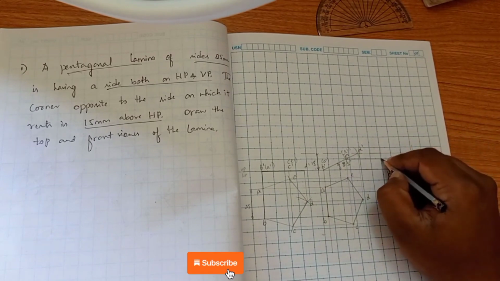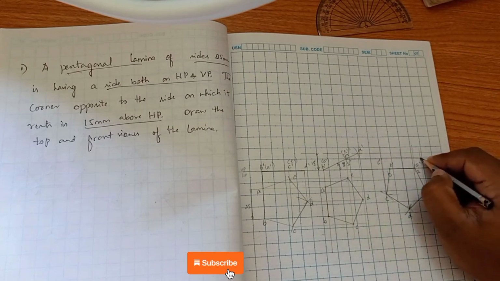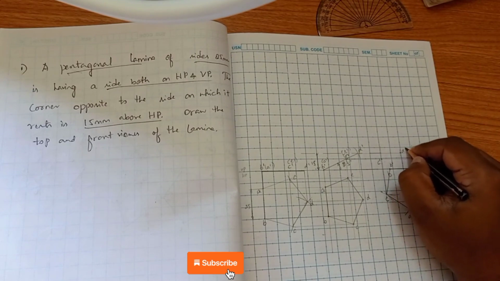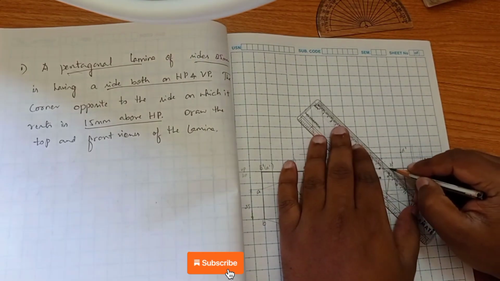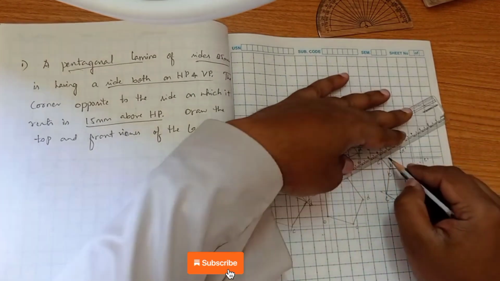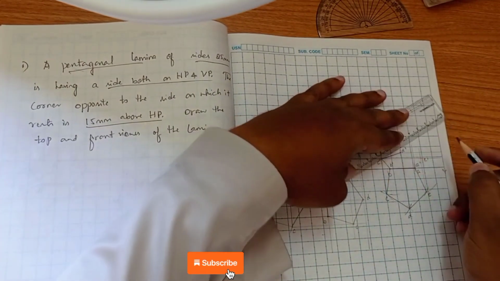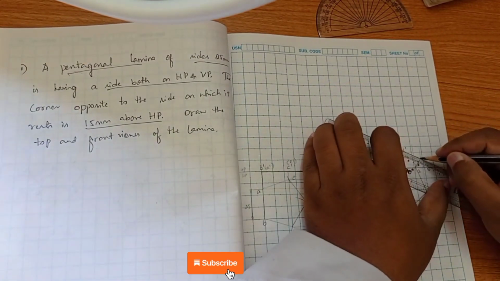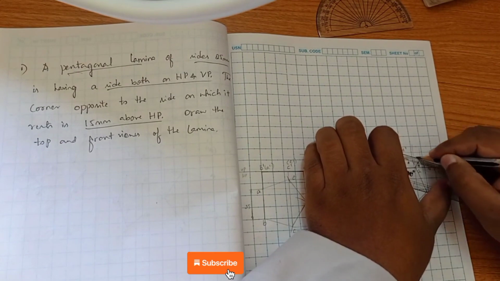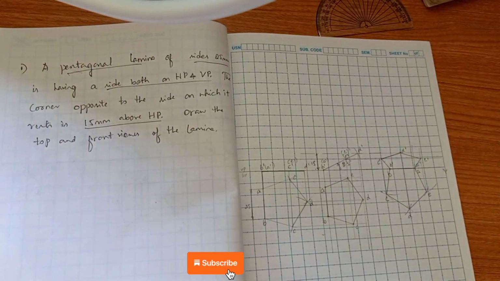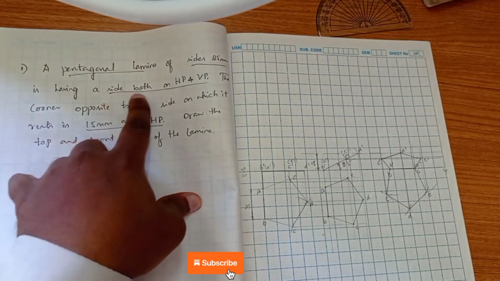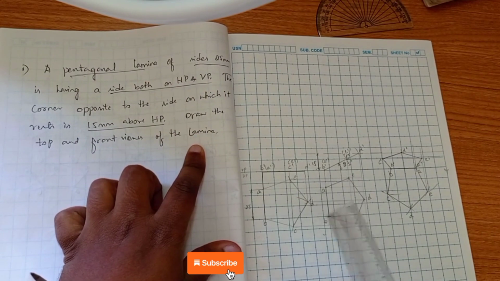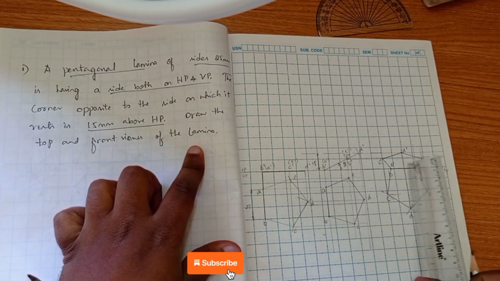And similarly this is C dash, this is E dash, and this point is D dash. So we complete the problem. You can see that we have to make sure the side is both on HP and VP, meaning the side is in the HP plane. Okay, now we are making it touch the VP plane.